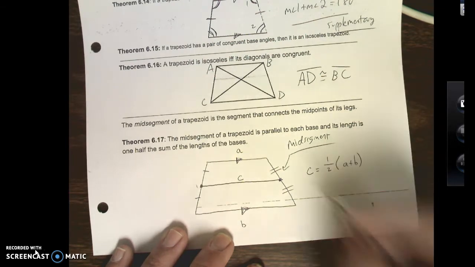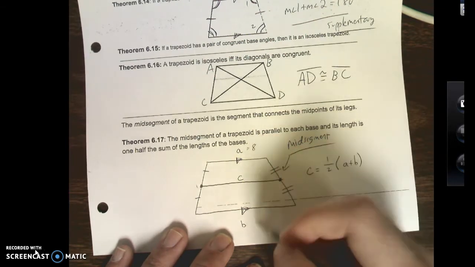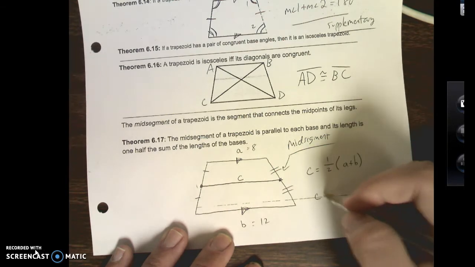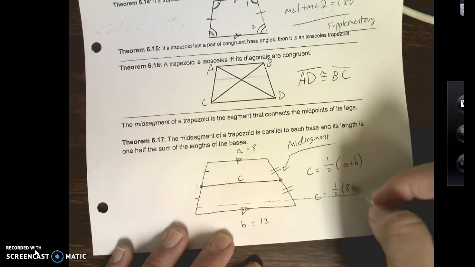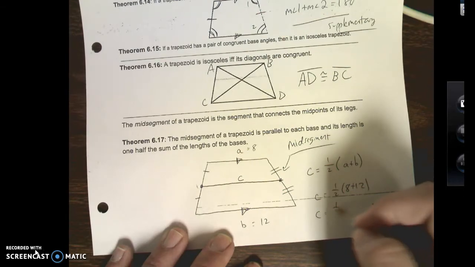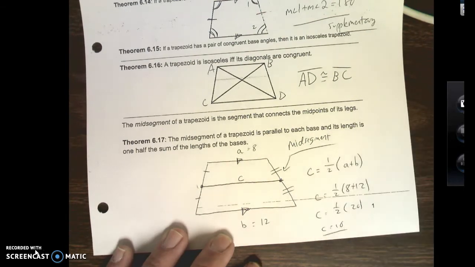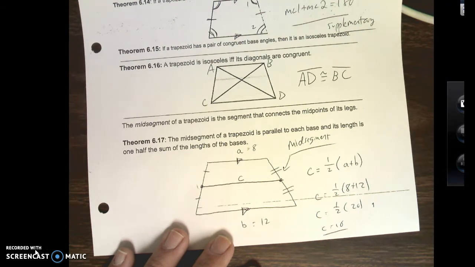Okay, so here's an example. If this is, say, 8, and this is, say, 12, to find C, what we do is 1/2 times (8 plus 12), which would be 10. So it's really simple. Nothing too crazy, but let's see it put to use for a little bit.